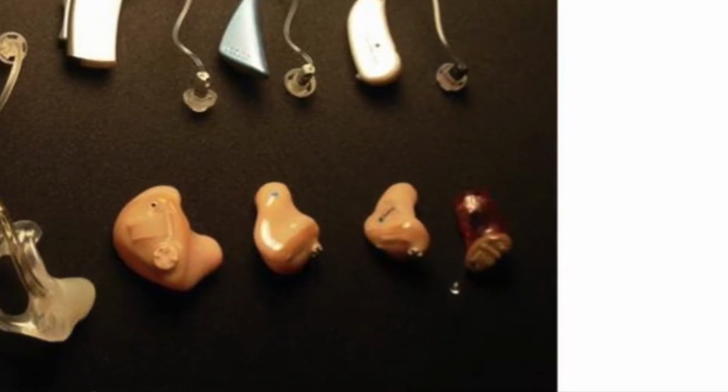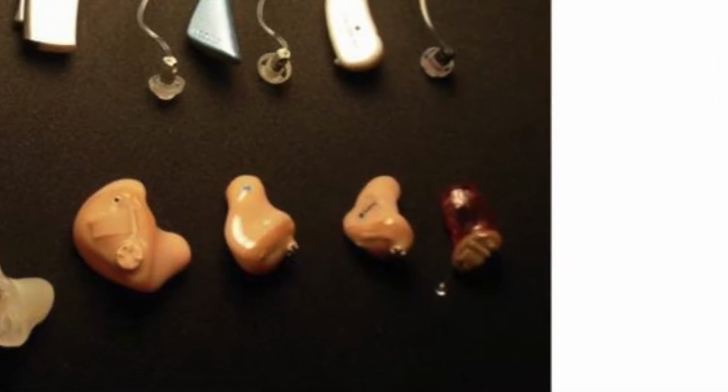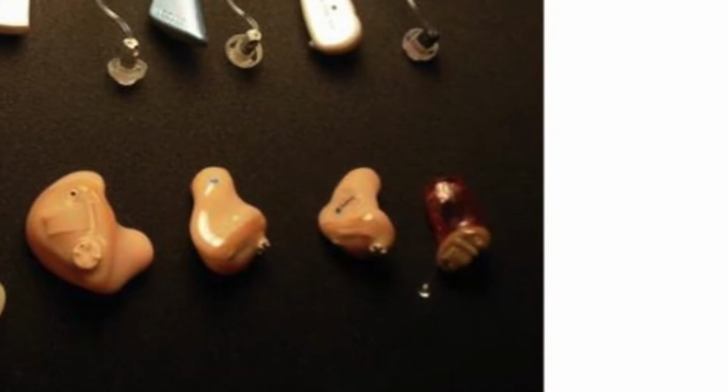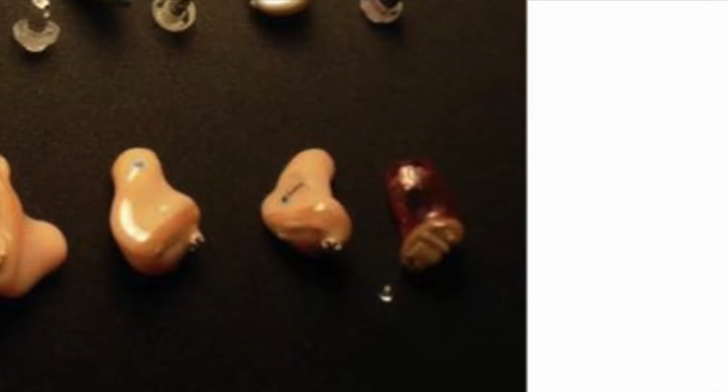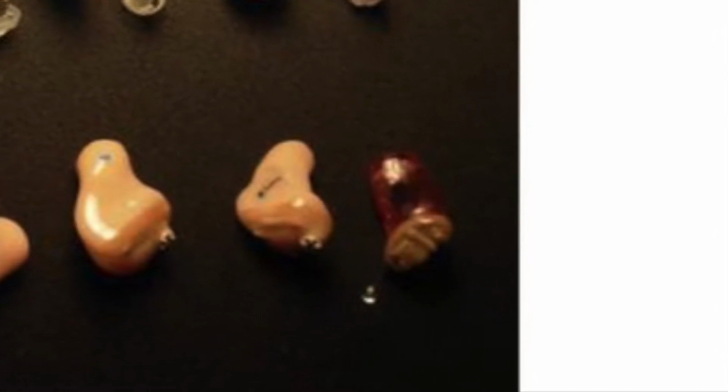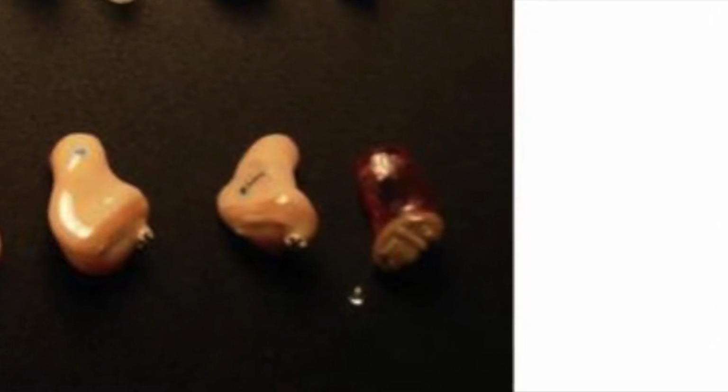We have what we call in-the-ear hearing aids, that fit completely in the ear like this. It's a custom mold. We have a completely in the canal hearing aid, which you can't even see when you're looking at the ear and you're facing the person.